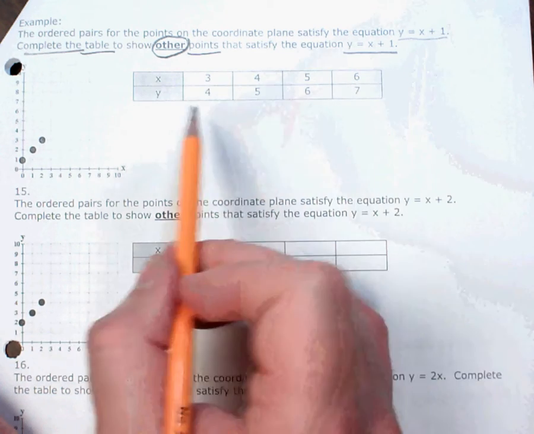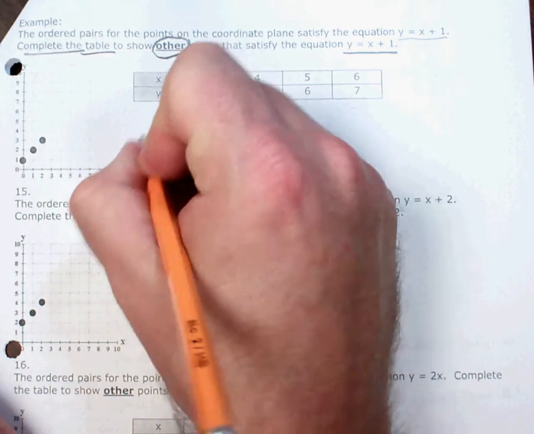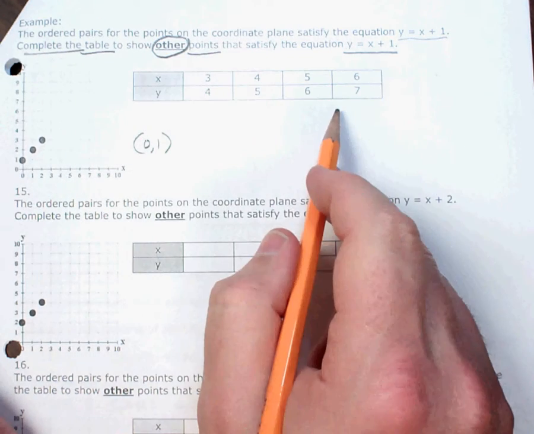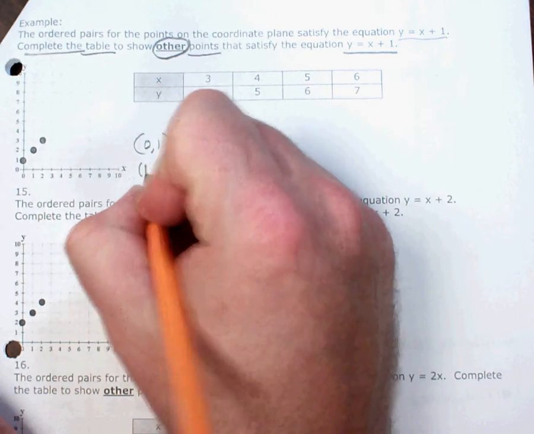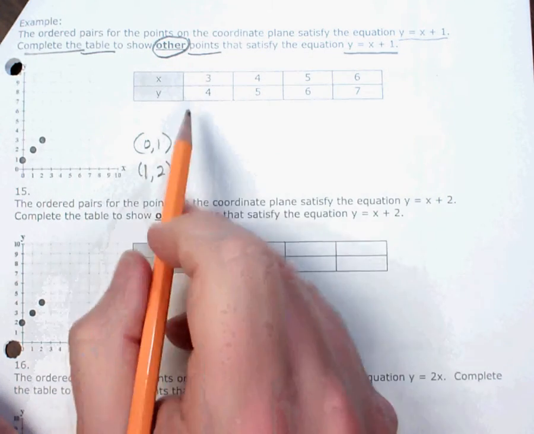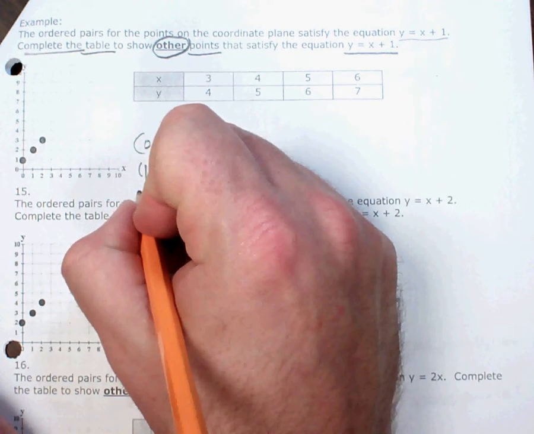Now if you look at this table, this first point is 0, 1. 0, 1 is not on this table. The second point is 1, 2. 1, 2 is not on this table. And the final point we're given is 2, 3. Well, that's not on here either.